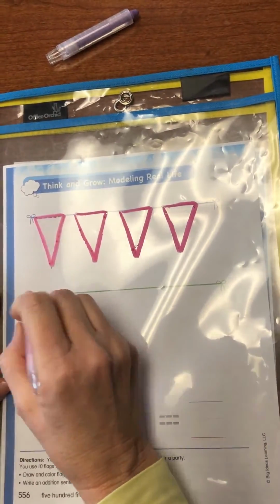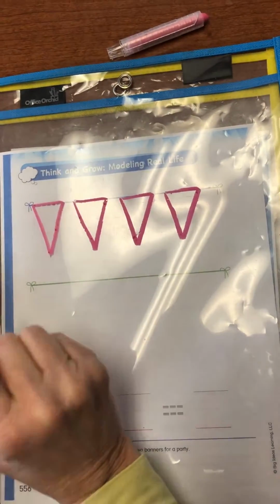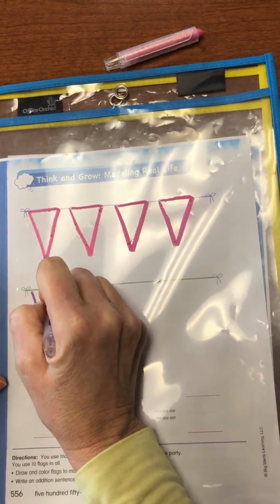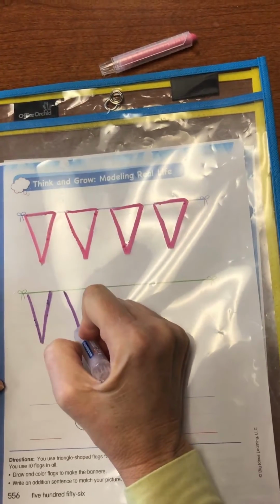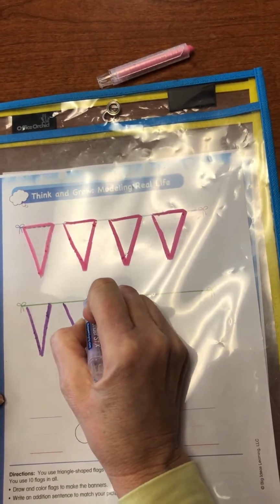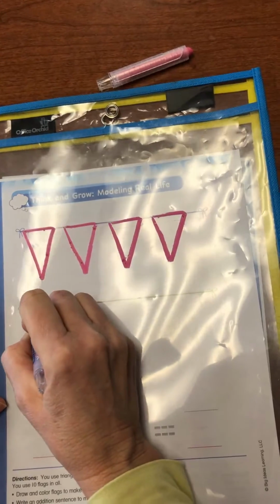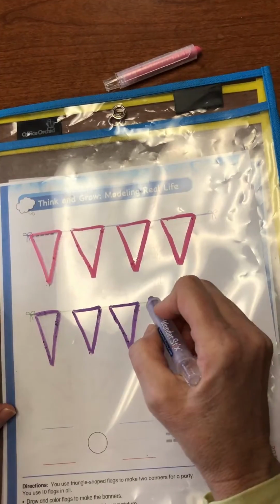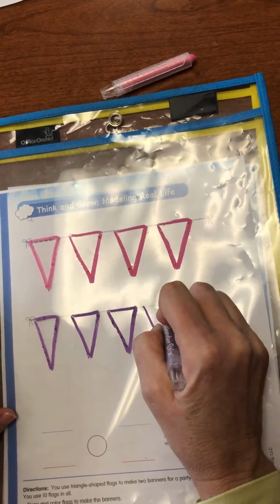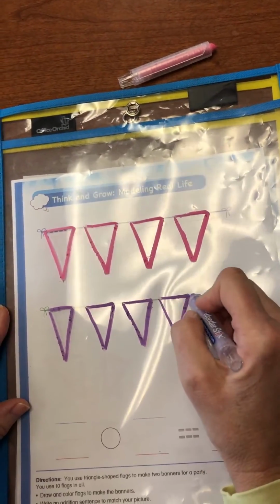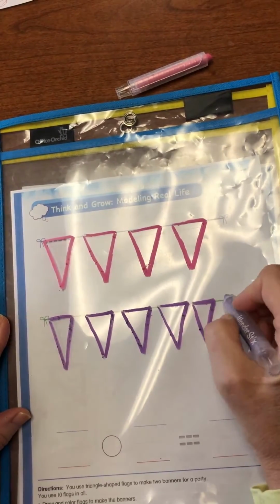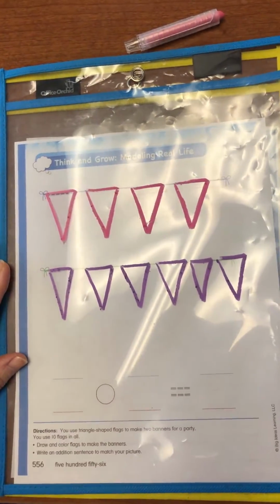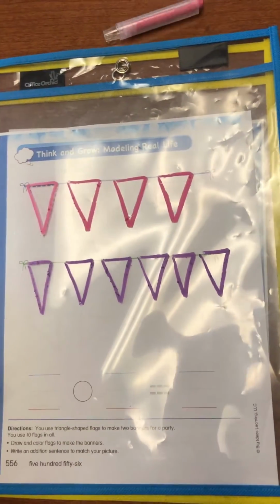Why don't you change colors? Okay, good idea. What number did we leave off at? 4. So what's next? 5. Don't forget that last side. 6. Thank you, Mrs. Kinney. 7, 8, 9, 10. Good job. Thank you. Now let's look at the bottom.